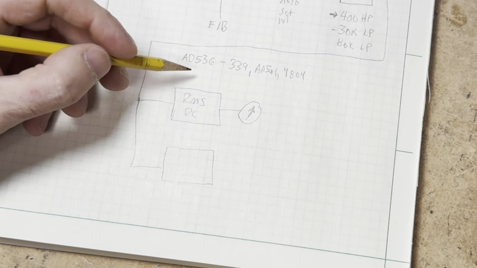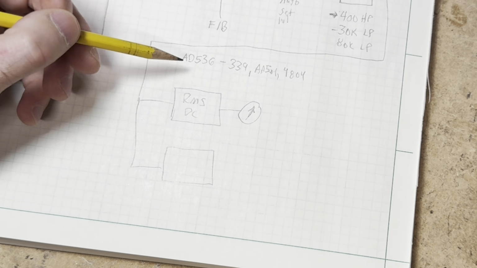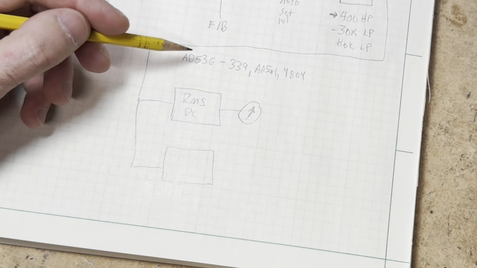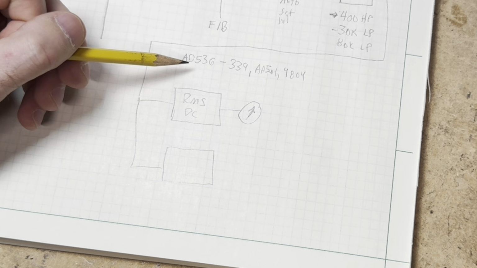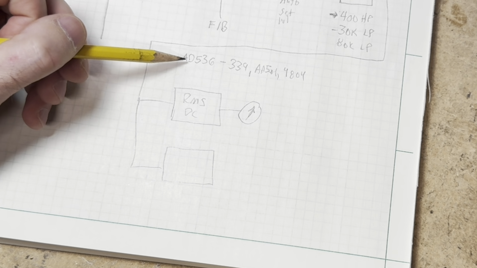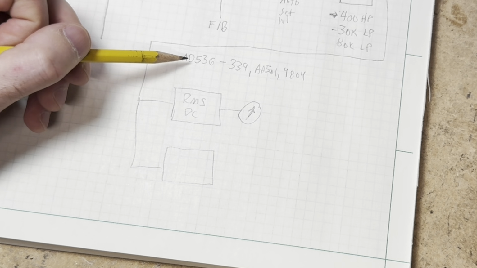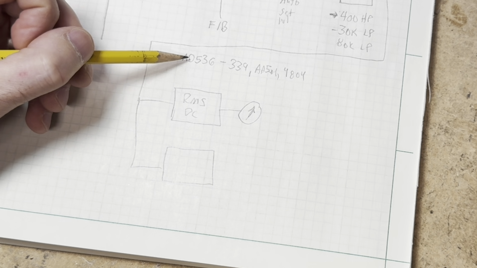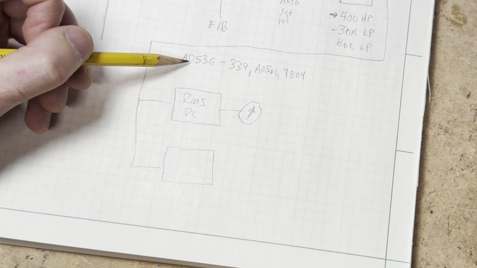It has a very wide response window. I don't have the data sheet in front of me, but depending on input signal level, it's useful out to, I think, close to 1 megahertz or higher for RMS to DC converter applications.